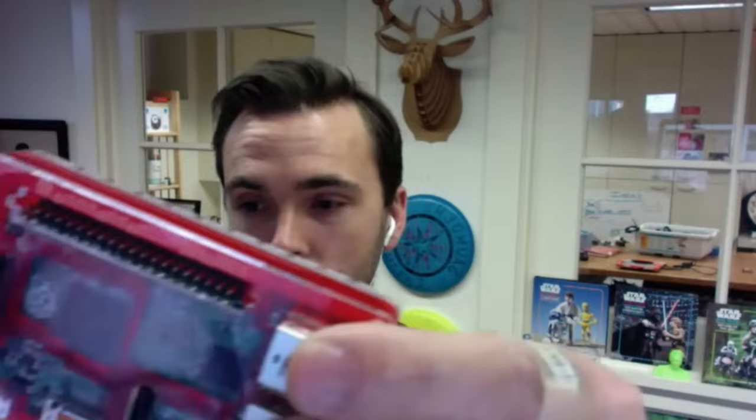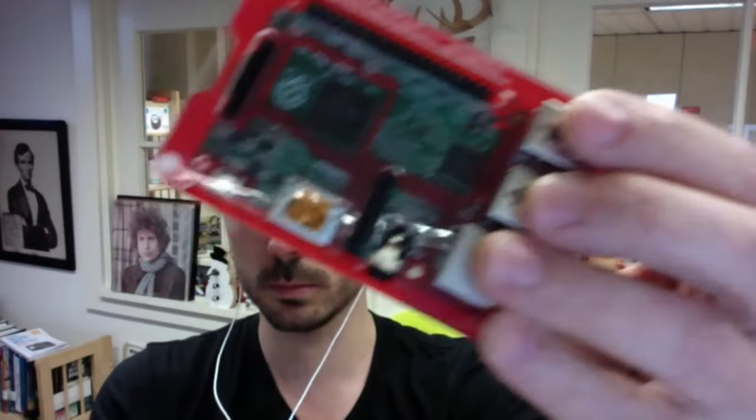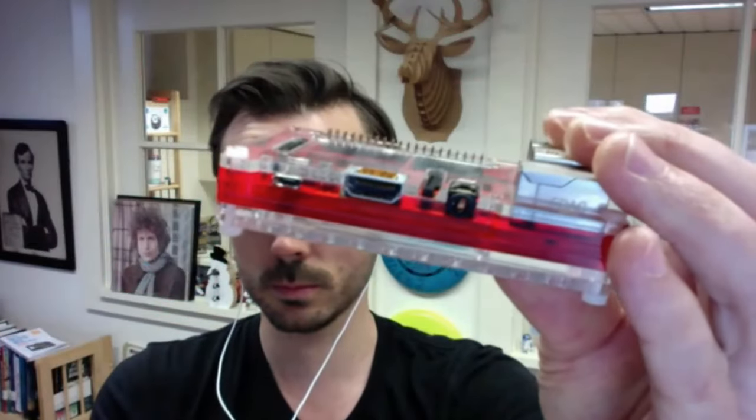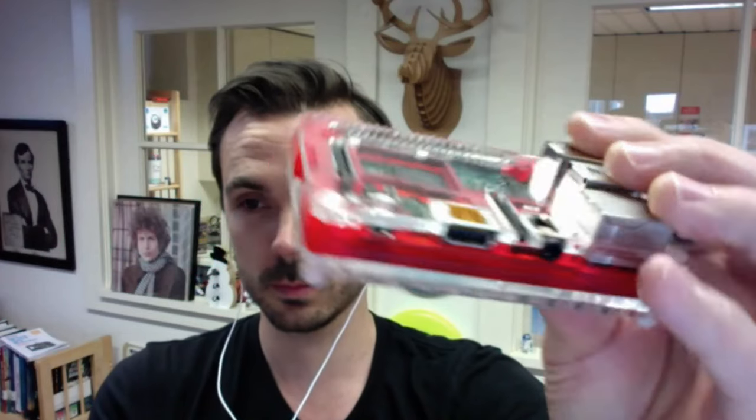So, Sam, I'm looking at this Raspberry Pi of yours. Maybe you can hold it up to the screen again. If I was to compare that to a machine that I might buy in the store, is it similar to a Mac Mini? Is it similar to a less expensive Windows device? It's similar to an Android phone.